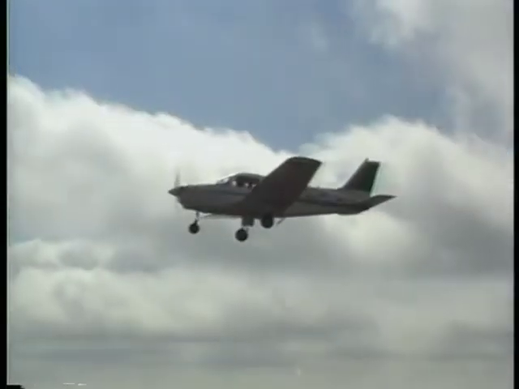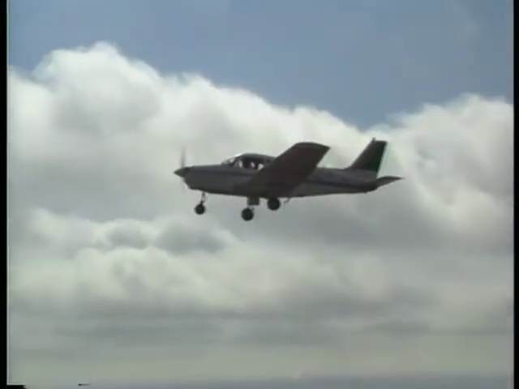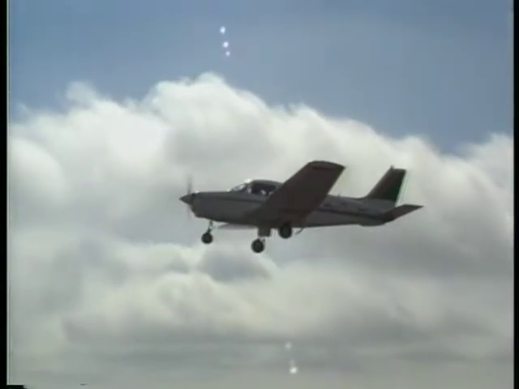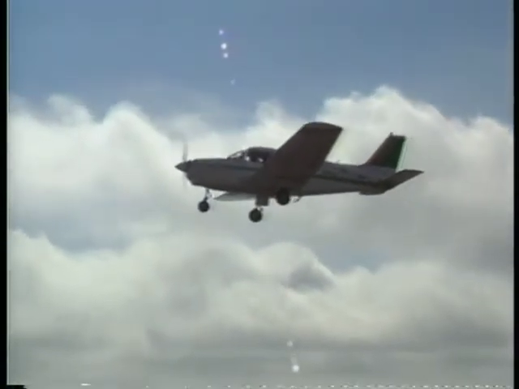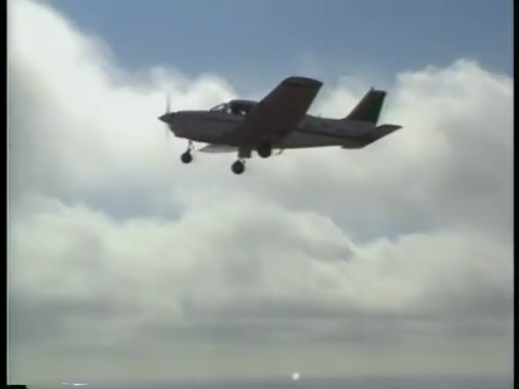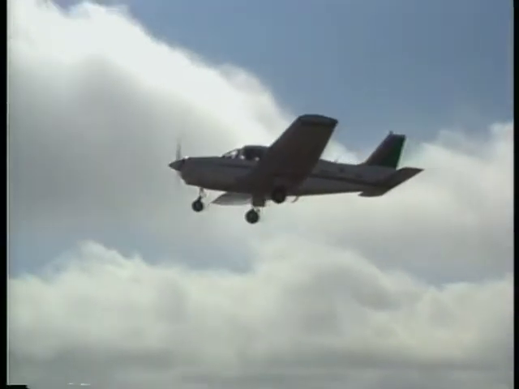If you enter VFR conditions, maintain a normal scan for other traffic. This is particularly important at an uncontrolled airport. In any case, don't descend below the MDA until you're in a position to make a normal approach and landing.